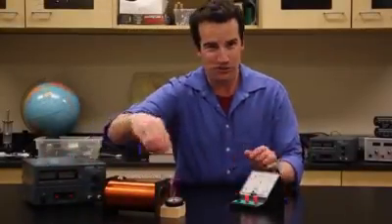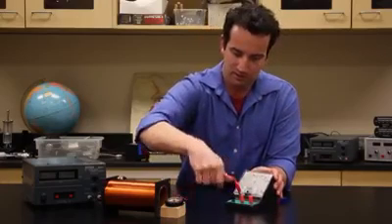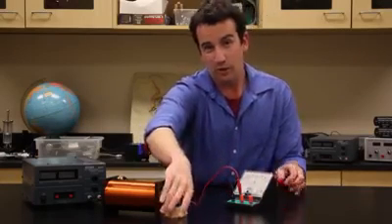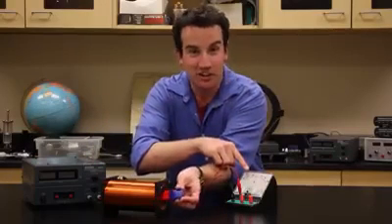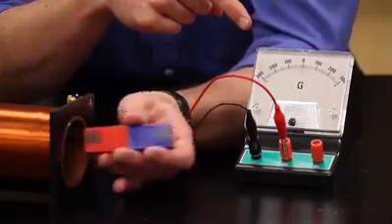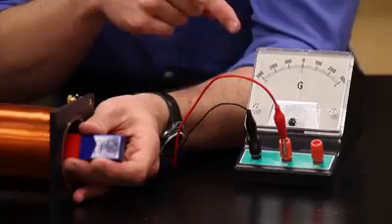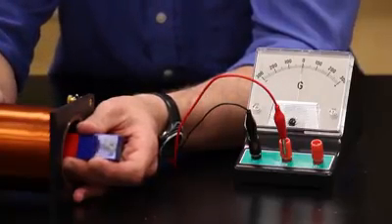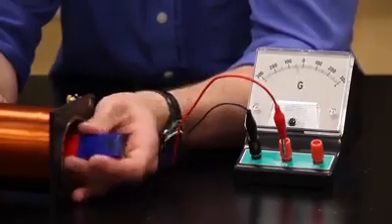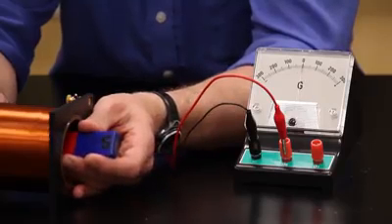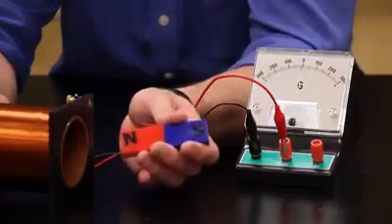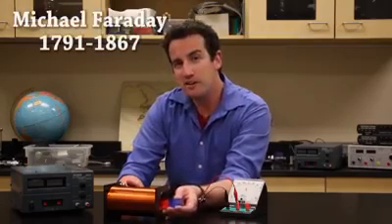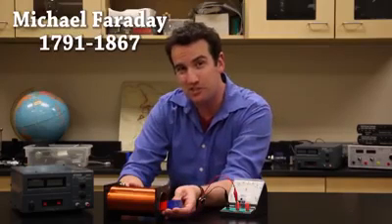Now we perform the reverse experiment. When I move this magnet through the coil, the galvanometer indicates that a current is flowing. Notice that when I hold the magnet still, no current is produced. The magnetic field must change in order to produce an electric field that motivates the charges. Note also the direction I move the magnet makes a difference. Since Michael Faraday was the first person to publish this discovery, it's usually known as Faraday's law.